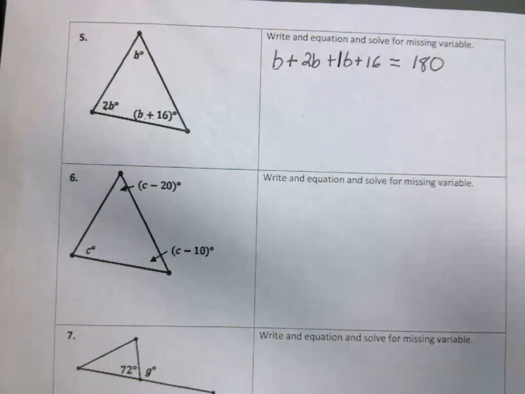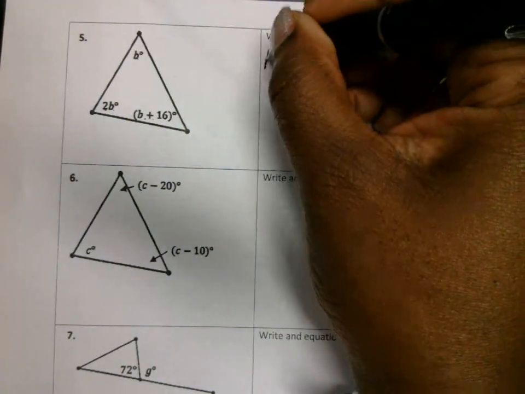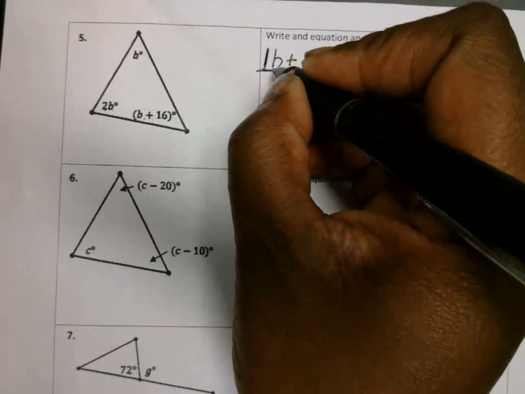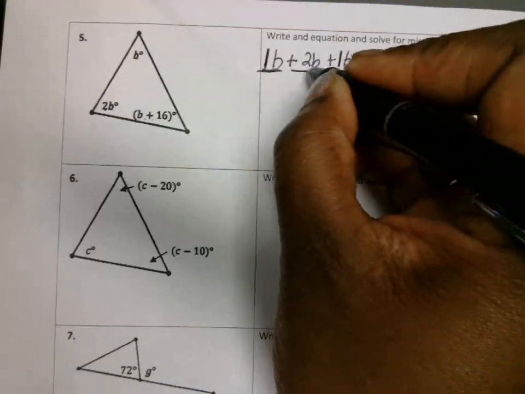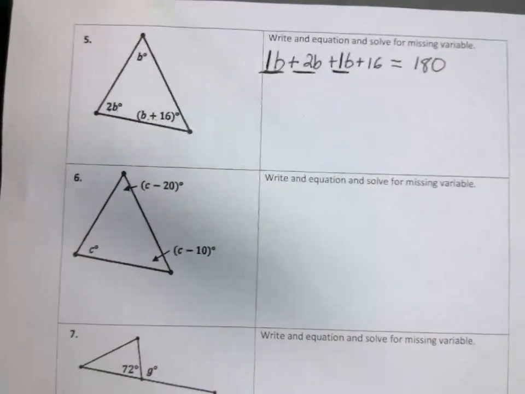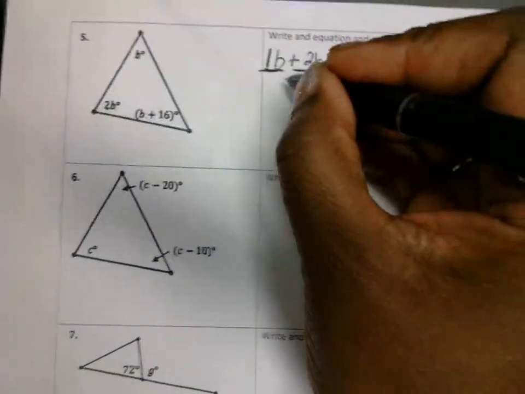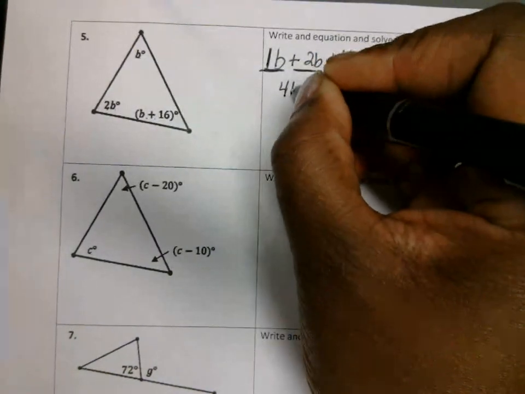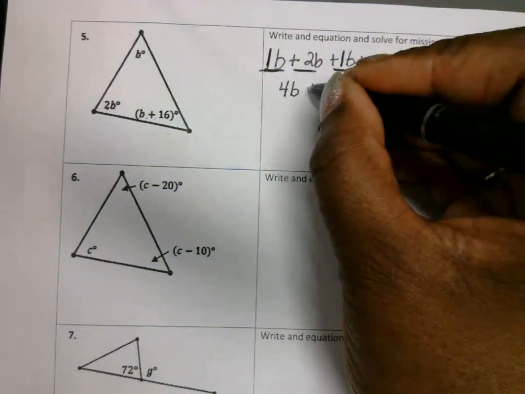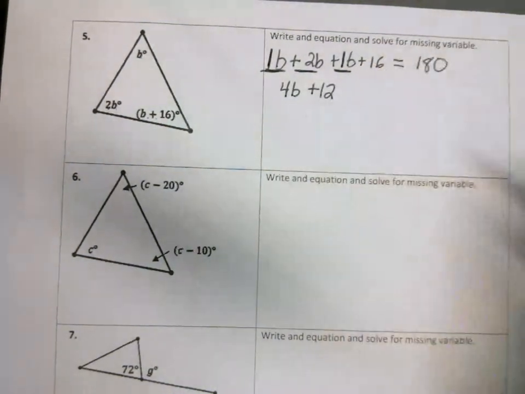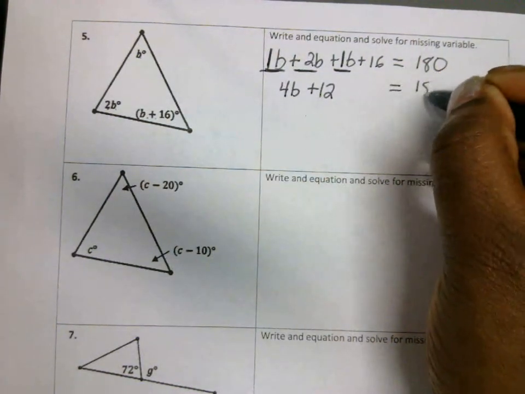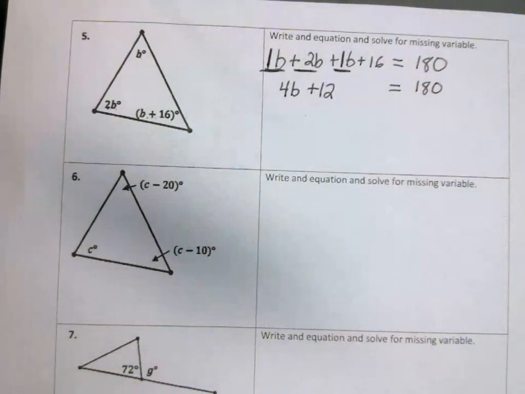Let's combine all of the B's together: 1B plus 2B plus 1B. How many B's is that? 4. So this is going to be 4B plus 16. Bring down the 16. What else do I bring down? Equals 180. Good job, y'all.